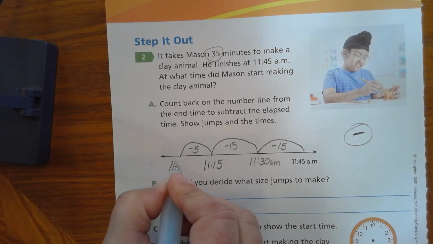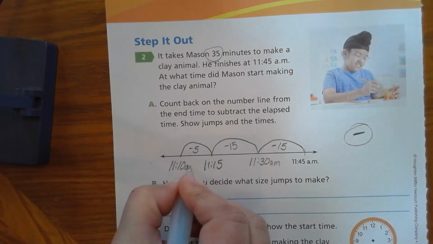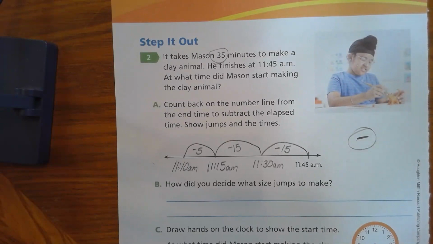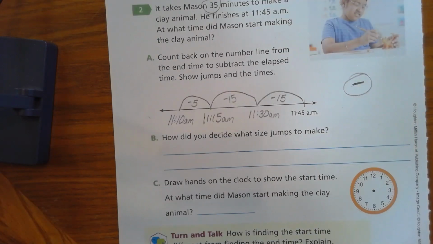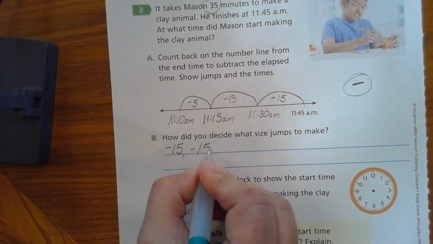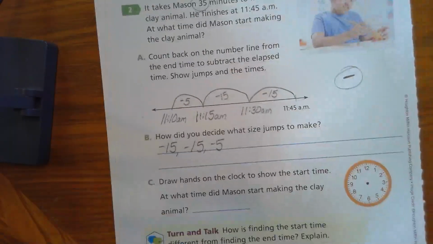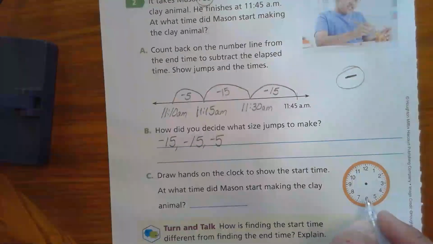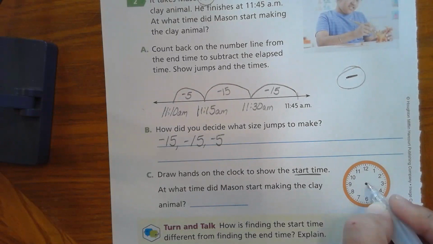What? Yep, 11:10 a.m. Okay? So, how many jumps to make? We did subtract 15, we subtracted 15, and then we subtracted 5. Now, did you have to do that? No. That's what we decided as a group. And then, now we got to draw the hands on the clock to show the start time.